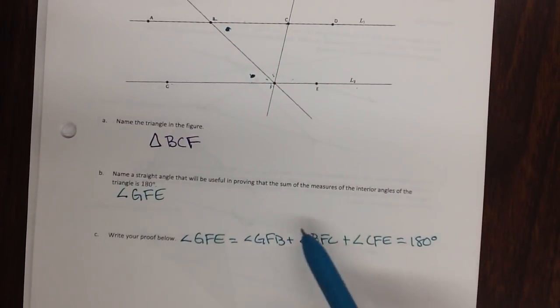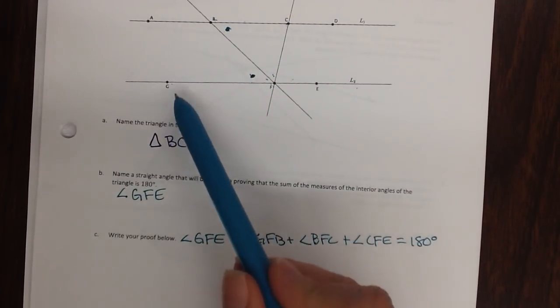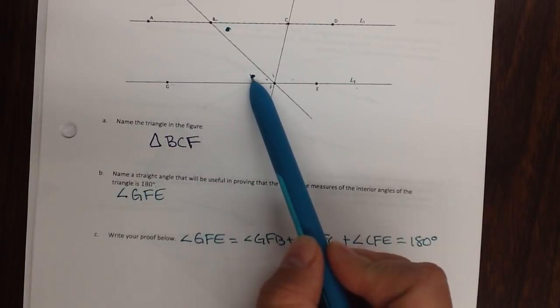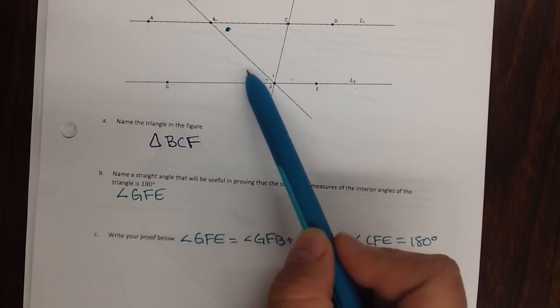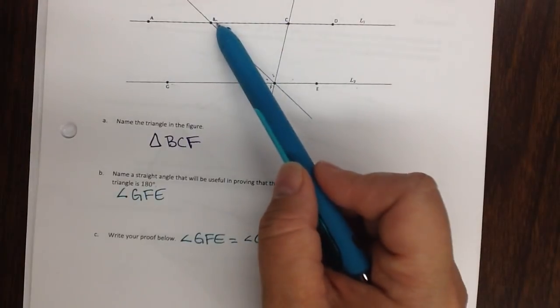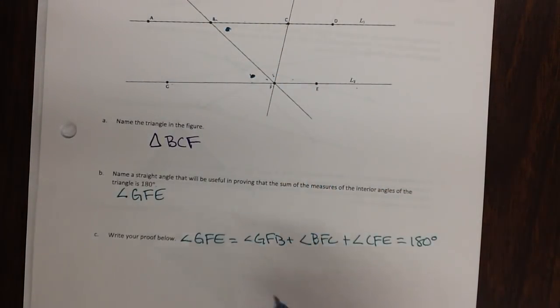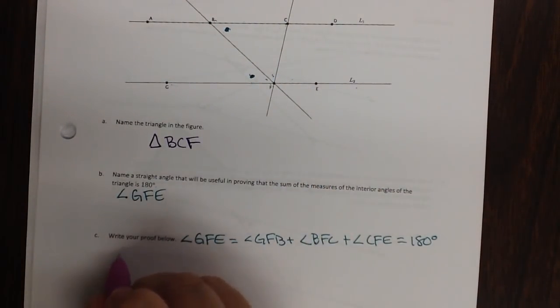So now I'm going to find GFB, which is right here, and I know that it is alternate interior angles with CBF because they're parallel lines. So let me do this.